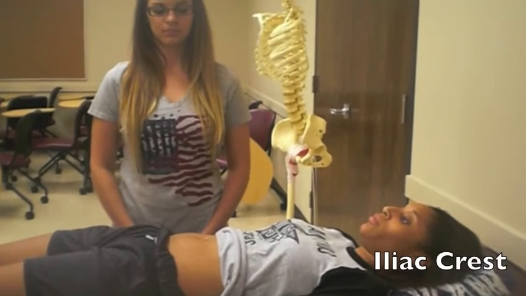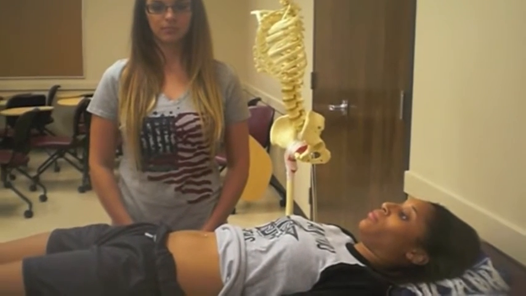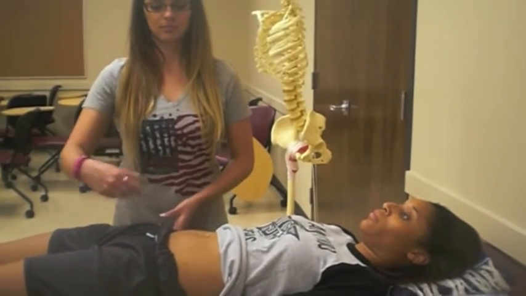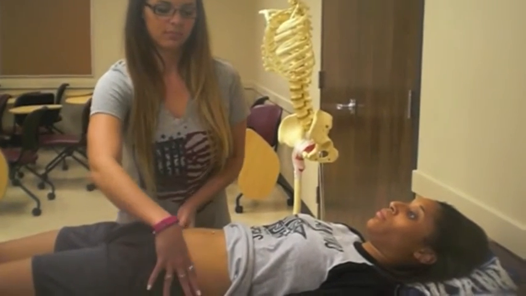To palpate the iliac crest, the patient is supine. The iliac crests are easy to find. Find the ASIS and palpate upwards.